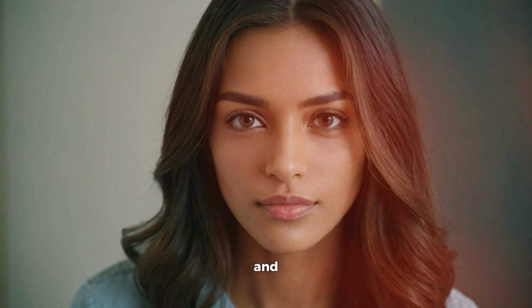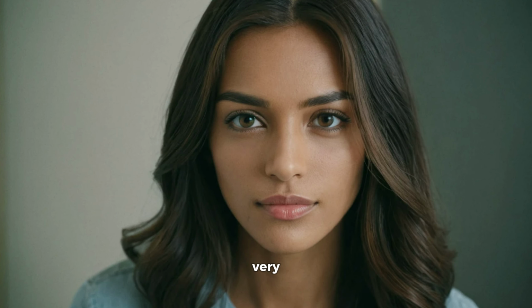Then hit generate and here is the output. As you can see, it looks very real and doesn't look like a typical overly processed AI image. Just look at her hair, eyes, lips, even the skin texture. They look very real. It honestly looks like a picture taken from a very good camera. If you show this image to someone, I'm sure they won't be able to tell whether it's AI or not. It's that good.